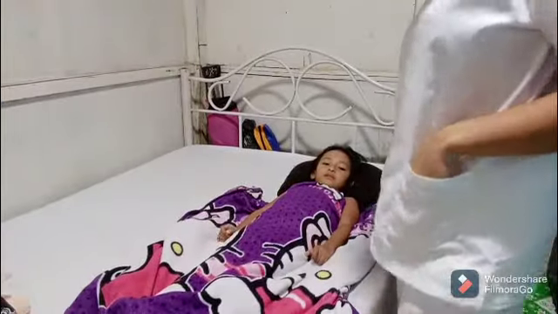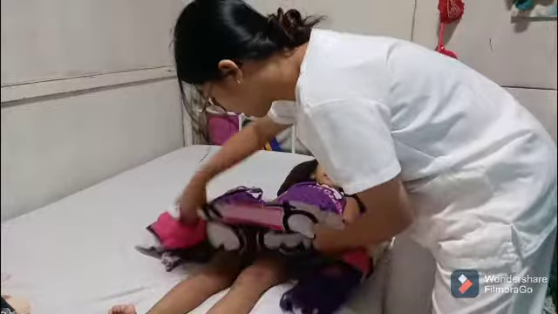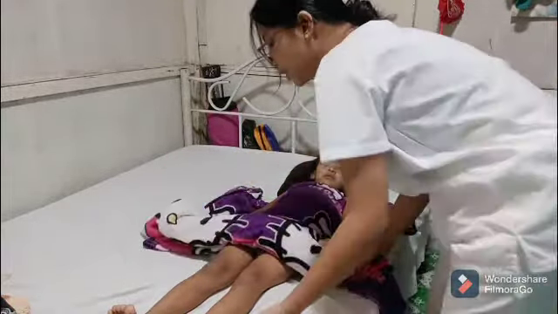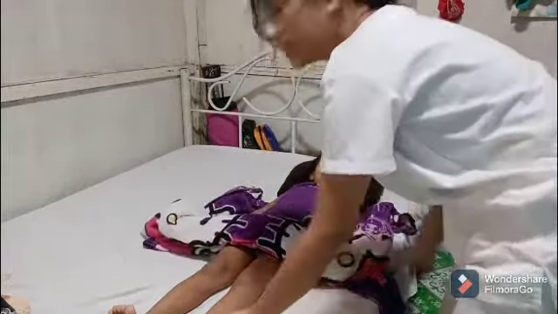Next is check the range of motion of the legs. Ask your client to raise her leg at a 90-degree position. Then back down.